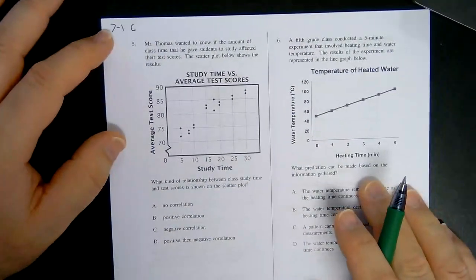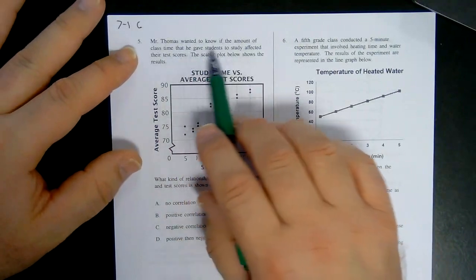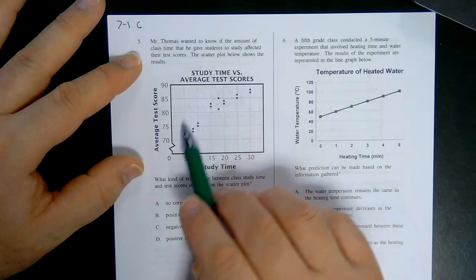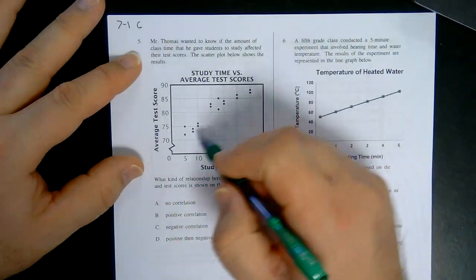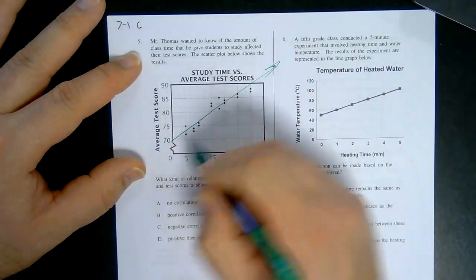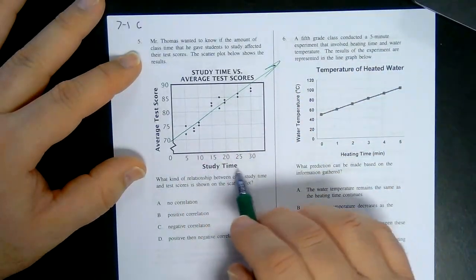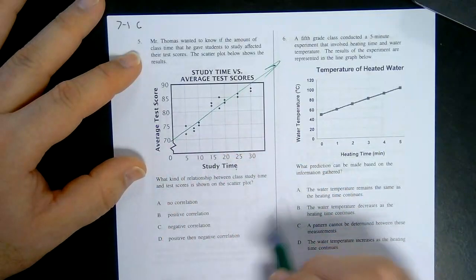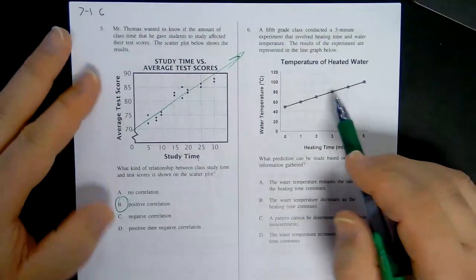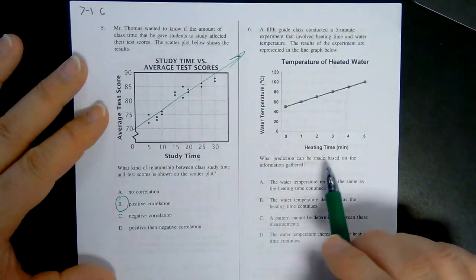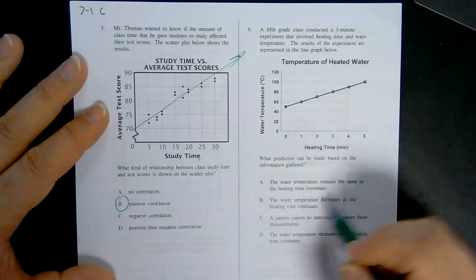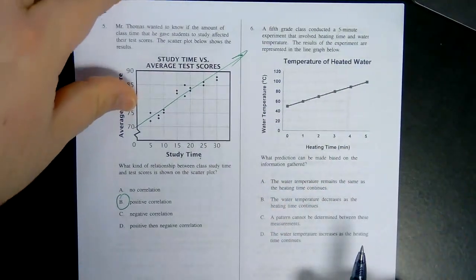Alright, on to number 5, second page. Mr. Thomas wanted to know if the amount of class time, your study time, would have any correlation with the test scores. And it looks like they're going up. So you see that trend, the more time you study, the better the test score. It looks like we're looking at a positive correlation there. Number 6, same thing, things are going up. As the heating time goes up, so does the water temperature. So think about that as you make your selection in number 6.